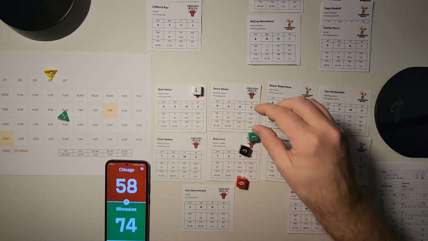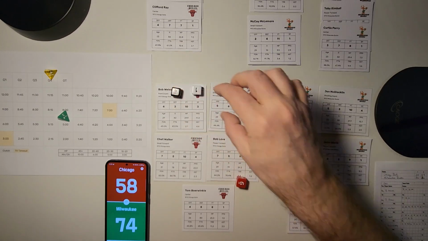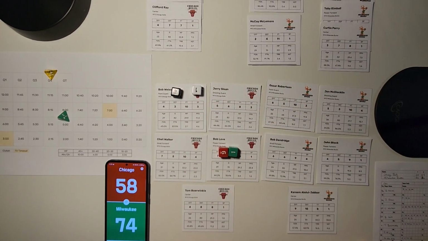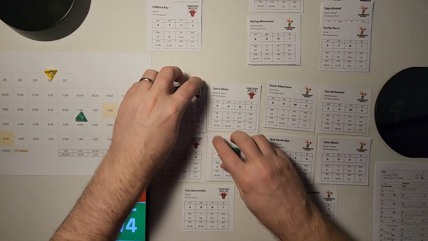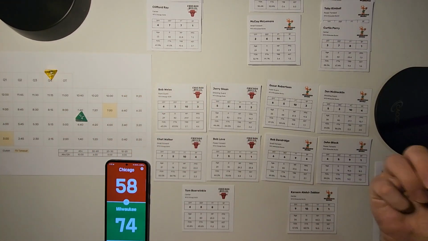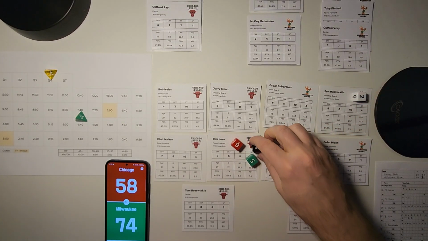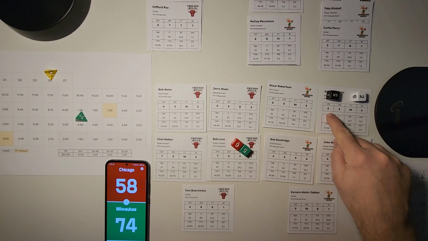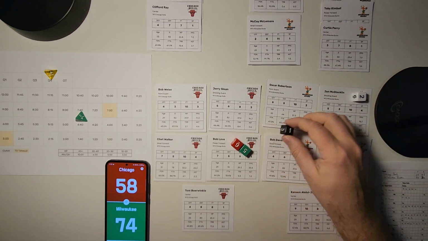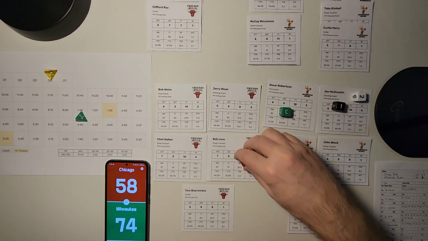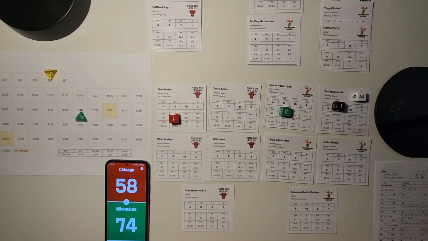Chicago comes back the other way. Bob Weiss with the ball. A 7 is going to be a miss, and a 3 is nothing. So Weiss has not had a lot of luck in this game. He's got 4 points. And we're coming back the other way. It's McLaughlin. And we have a 5 here. 11 is going to be a miss with a rebound battle. And that's going to be between Oscar Robertson and Bob Weiss. That'll be an 8 to a 4. So Oscar Robertson with the offensive rebound.